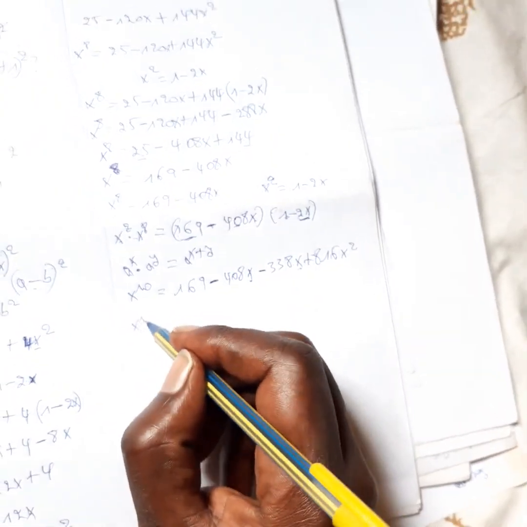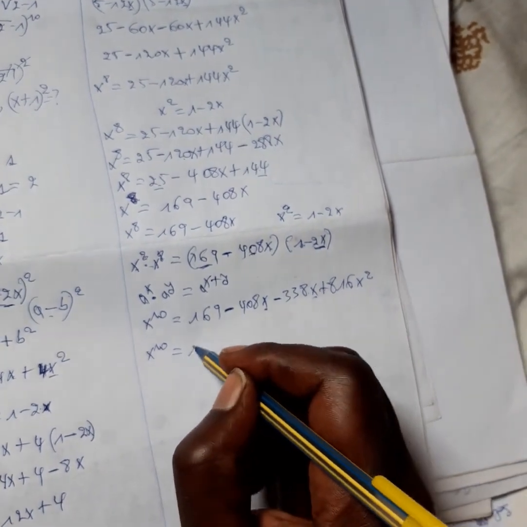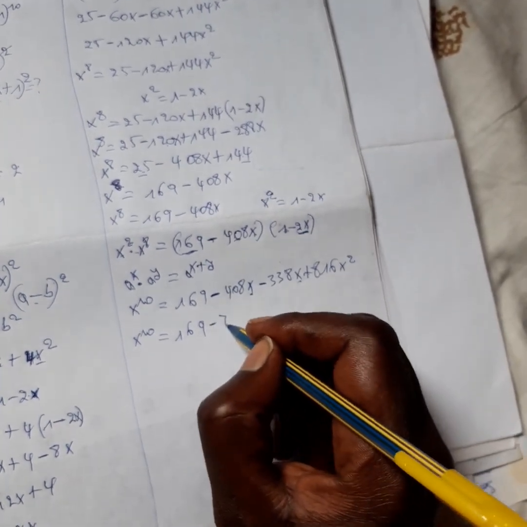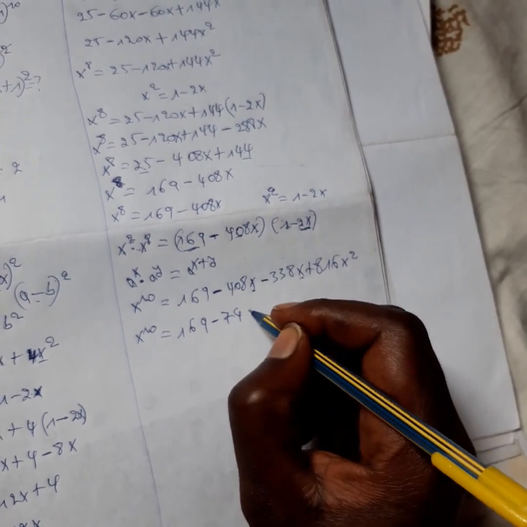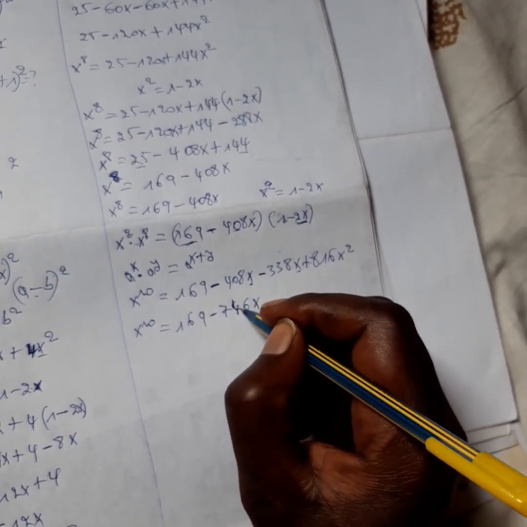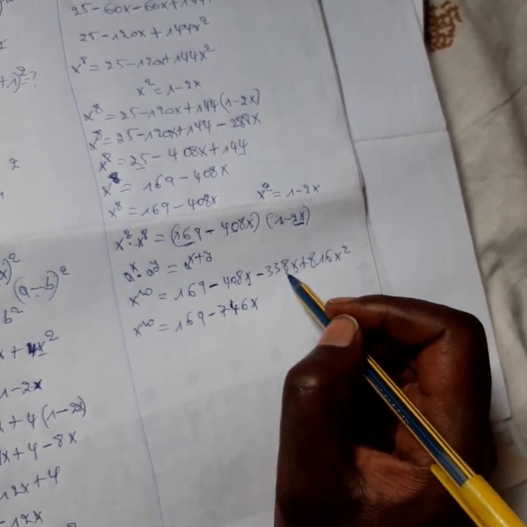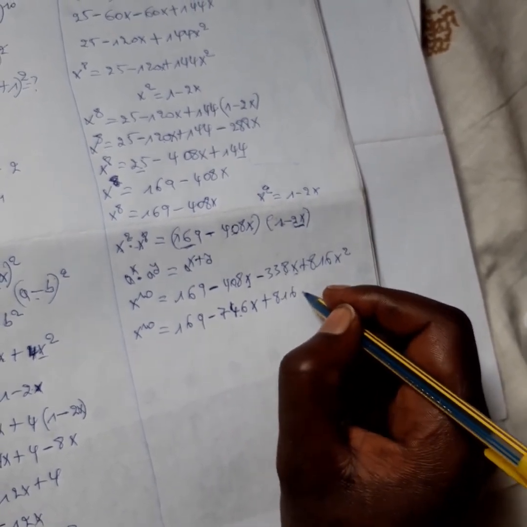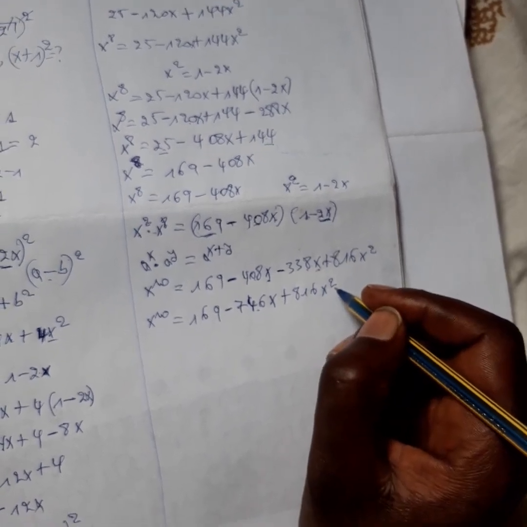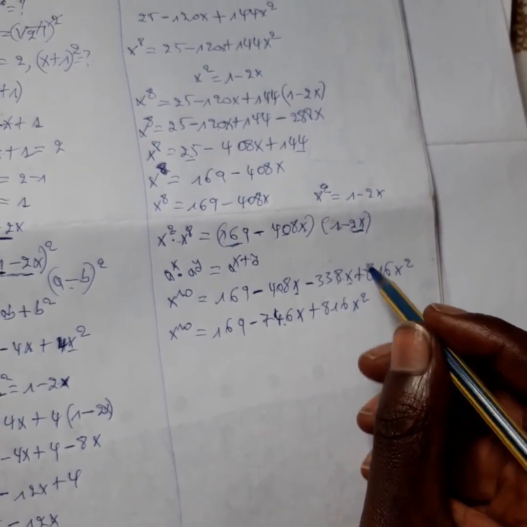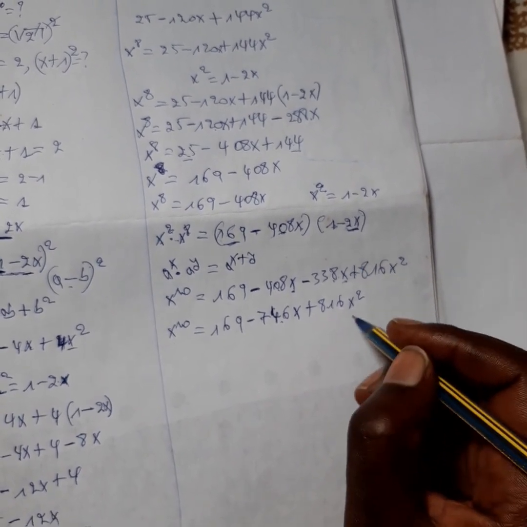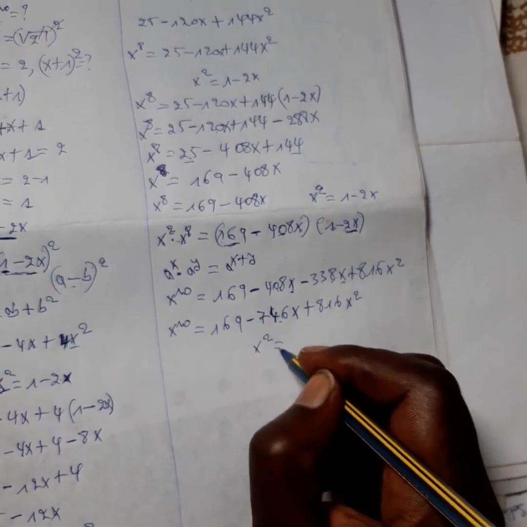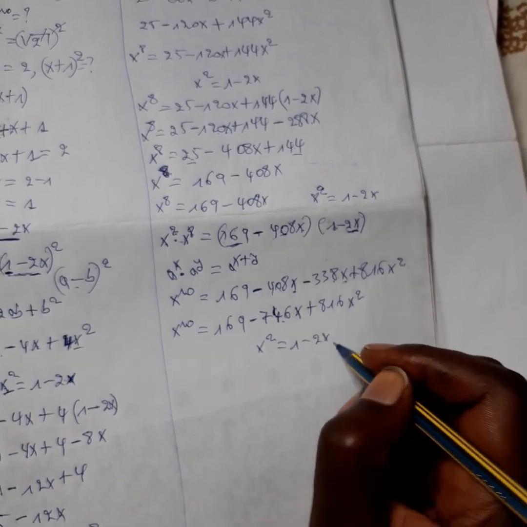So x to the power 10 will be equal to 169 minus 746x. When you take this plus this one, you get this one. Then plus 816x squared. Here, remember, x squared is equal to 1 minus 2x.